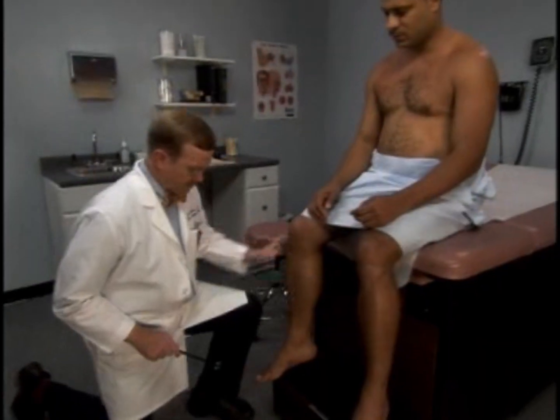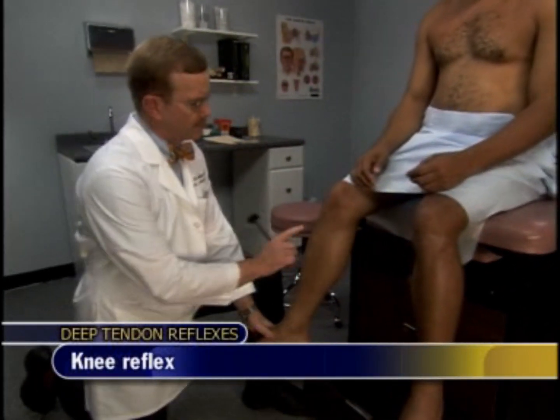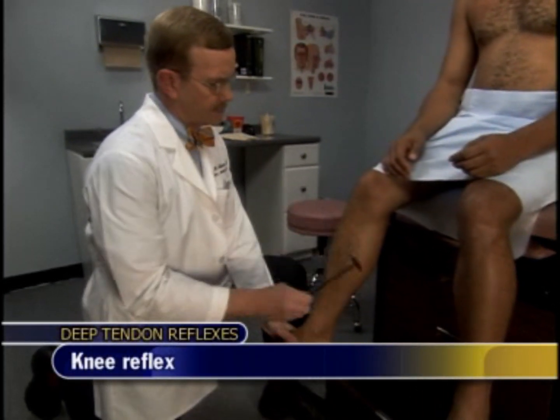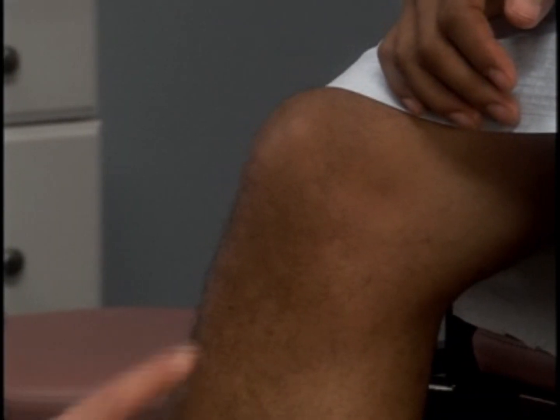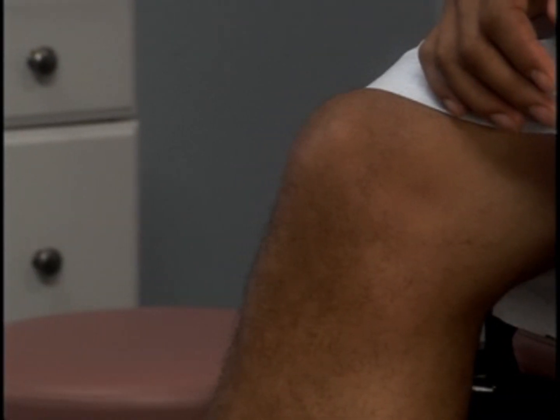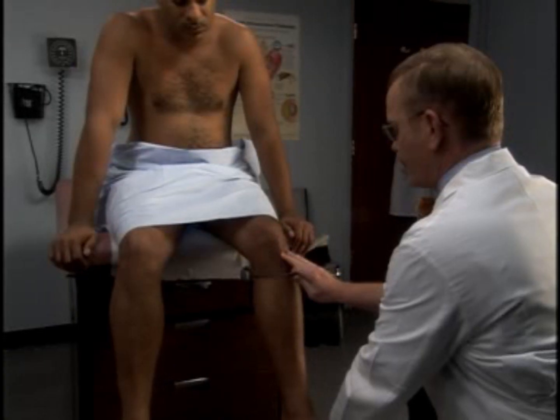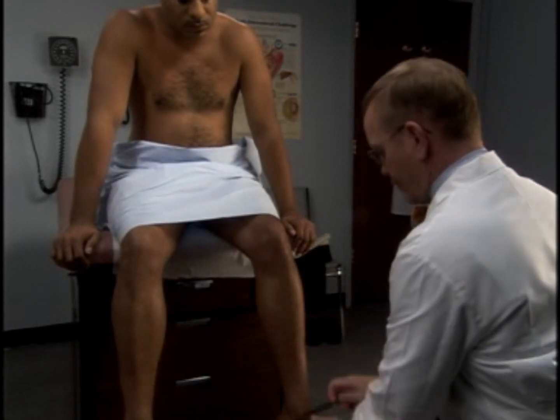To test the knee reflex, locate the patella tendon in the patient's flexed knee. Briskly tap the tendon just below the patella. Feel for contraction of the quadriceps and look for extension of the knee. This patient exhibits a 2 plus response.